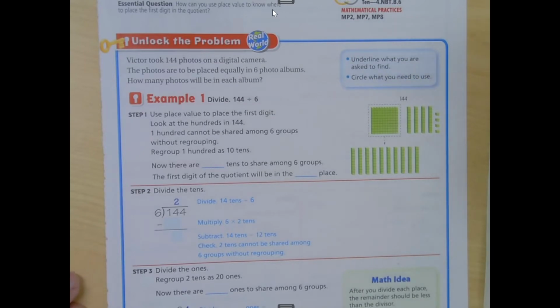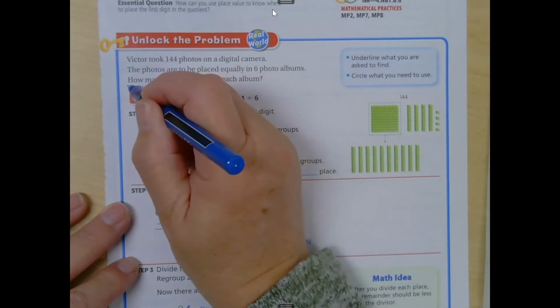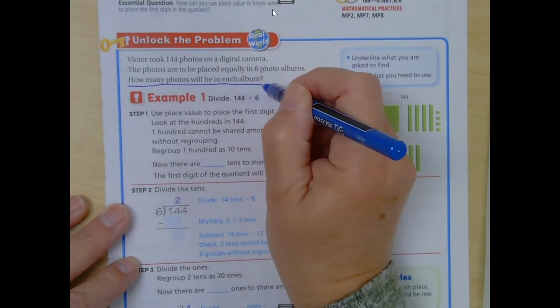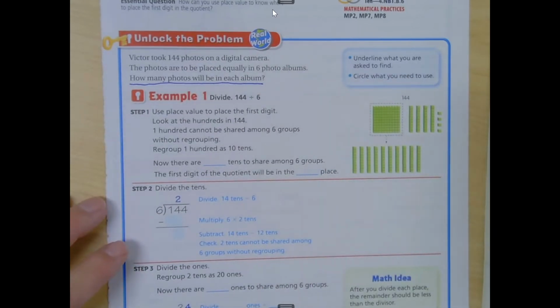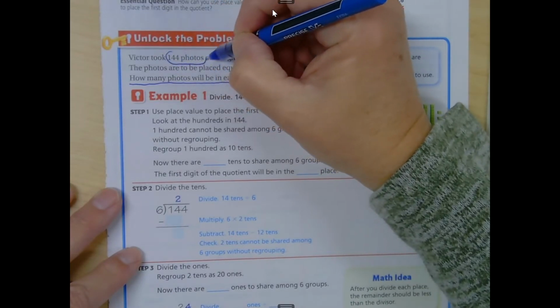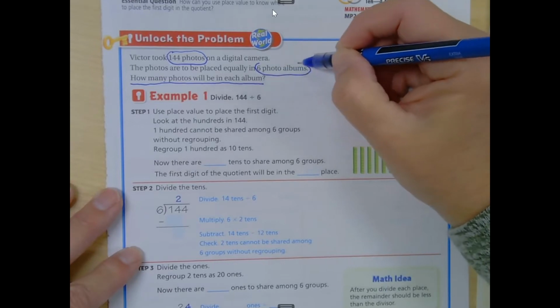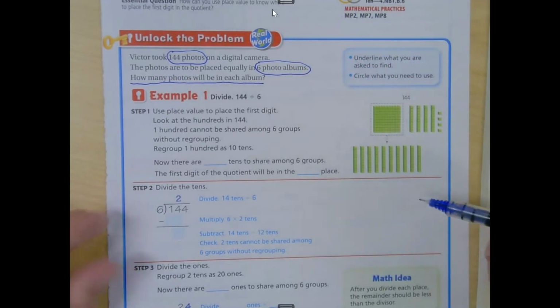Victor took 144 photos on a digital camera. The photos are to be placed equally in 6 photo albums. How many photos will be in each album? It says underline what you are asked to find. You're going to underline how many photos will be in each album. Okay, circle what you will use. You've got 144 photos. And we've got 6 photo albums. Okay, so we're going to be dividing.